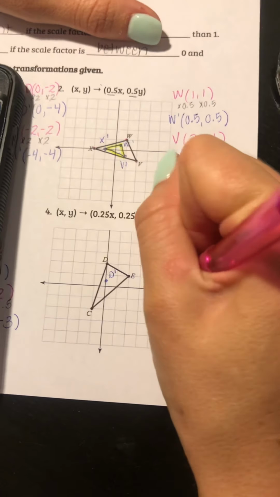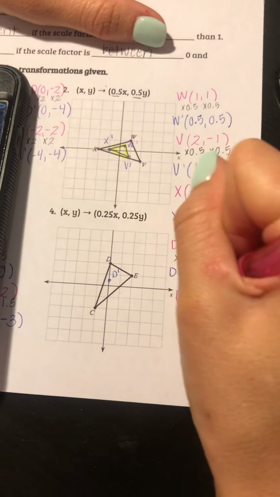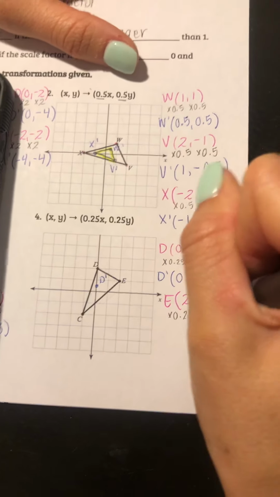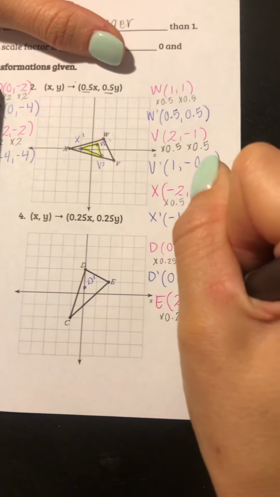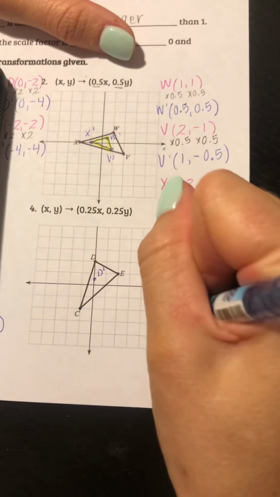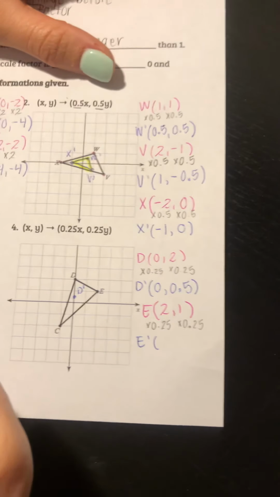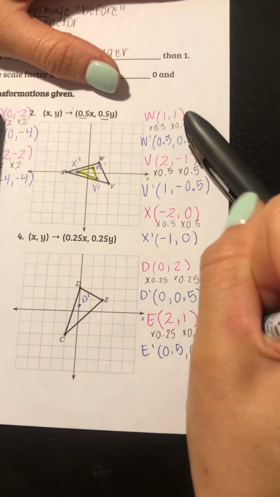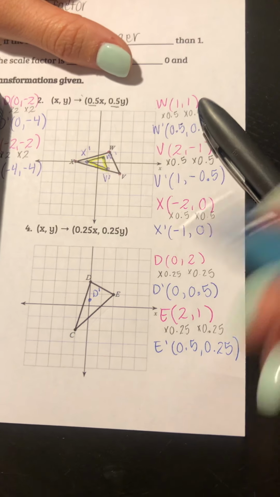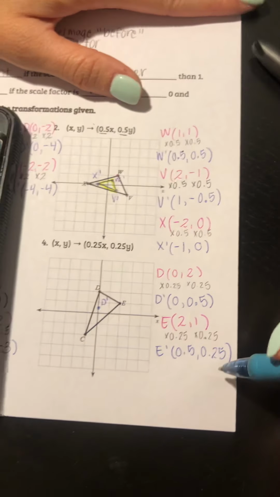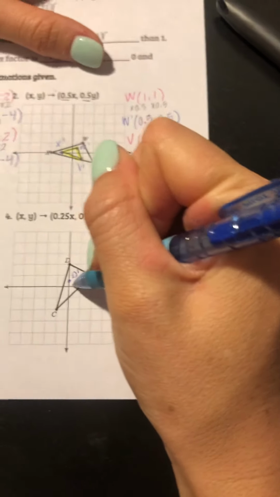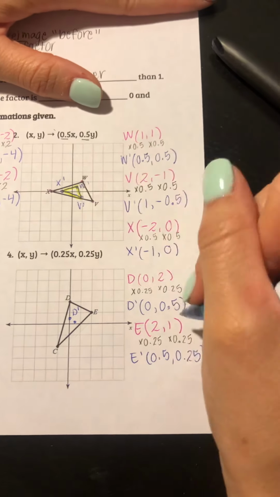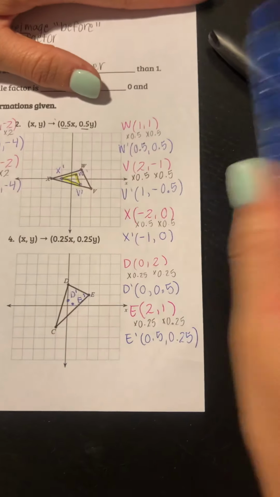Your next point, E, is at 2, 1. So again, I'll multiply it by my scale factor, 0.25. 2 times 0.25 is 0.5, and 1 times that is 0.25. When you're plotting this one, just try your best to find 0.25. So 0.5, it's really tiny. So that should be good. Don't get a magnifying glass.